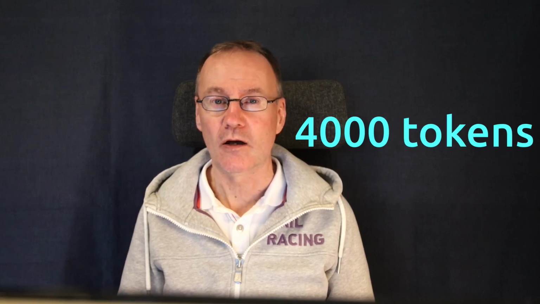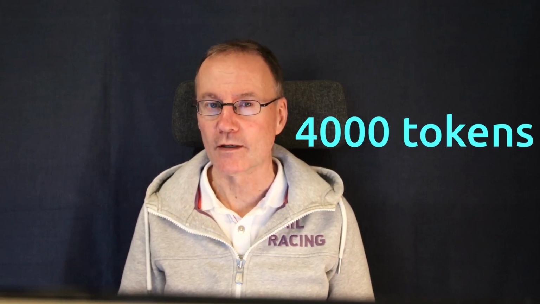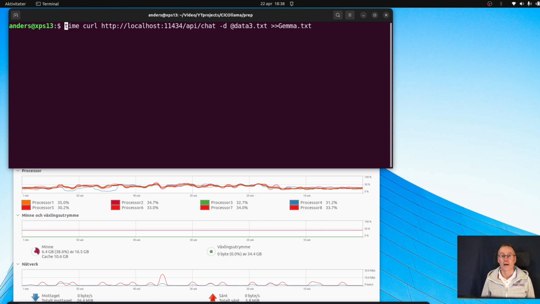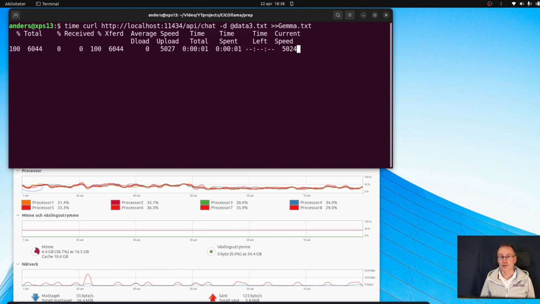And 2,000 tokens should be half the context window of these models. That should give enough space to answer back. And to check how long this execution takes, I use the Linux command time. So let's try it out for Llama 2 7B.